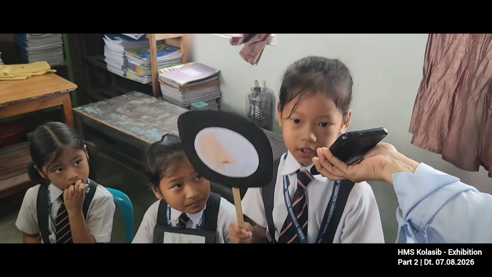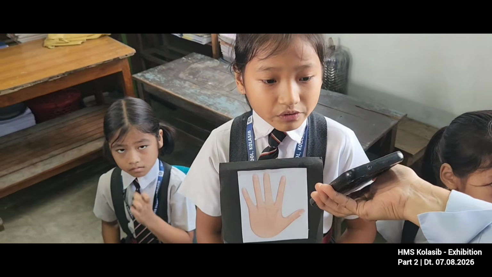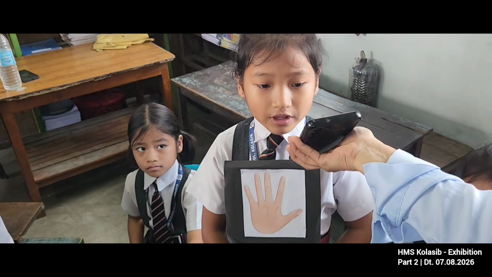This is skin. We feel with our skin. Skin help us to feel warm and cold.